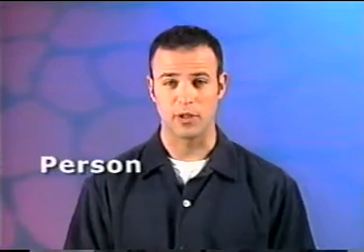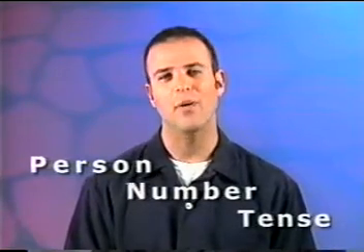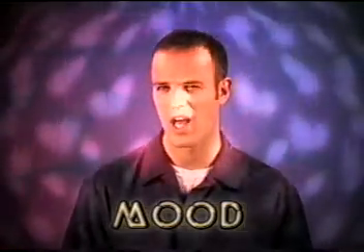So far in our discussion of verbs, we've talked about differences in person, number, and tense, and how we alter our verb to fit the situation. Well, there's one more way we can categorize verbs, and that's mood. Generally speaking, there are two moods, the indicative and the subjunctive.